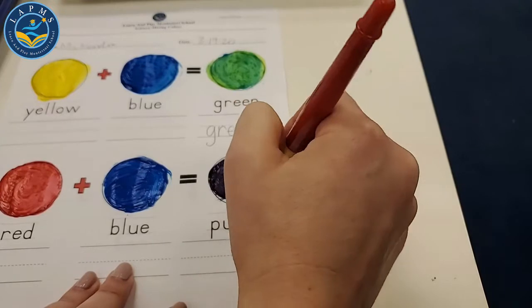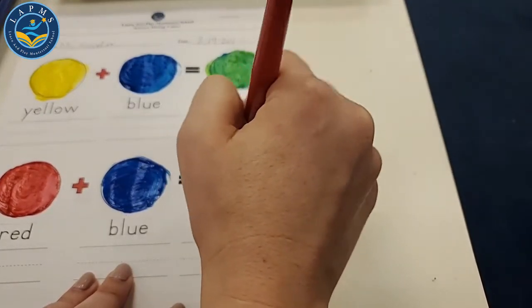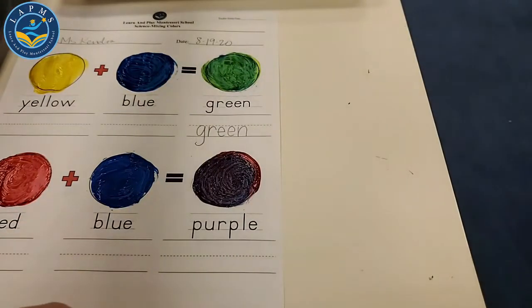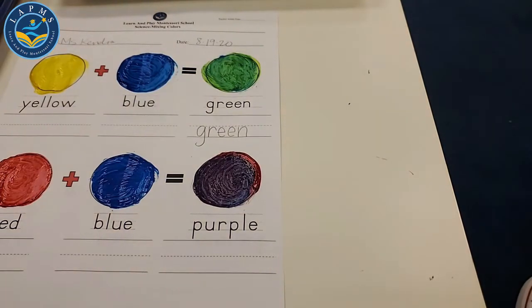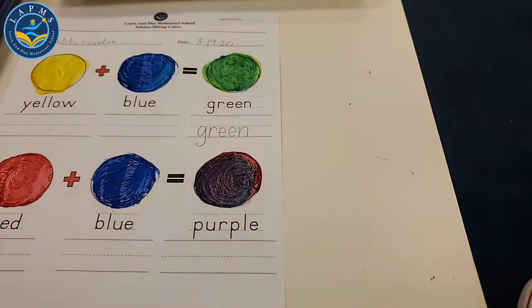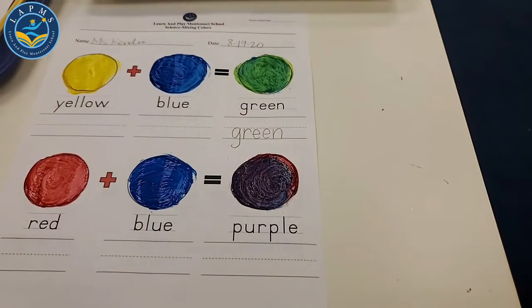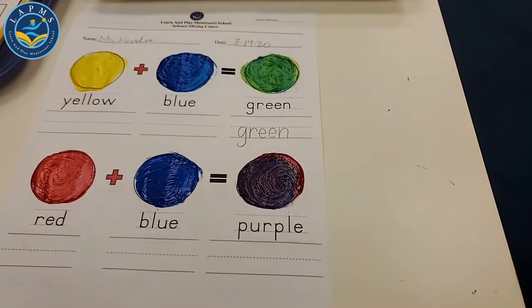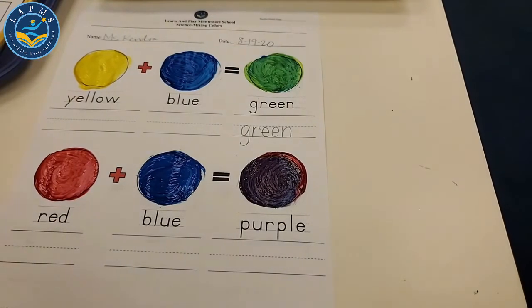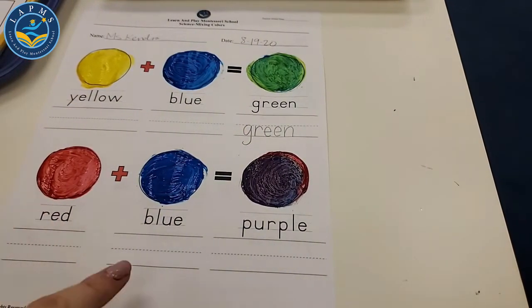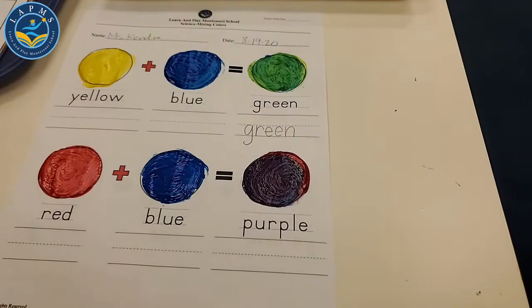Okay. I'm seeing a different color. Oh, wow. A totally different color. It's a little bit dark, but this is red plus blue. What is this? Yeah, that made a really dark purple color. Red plus blue equals purple.